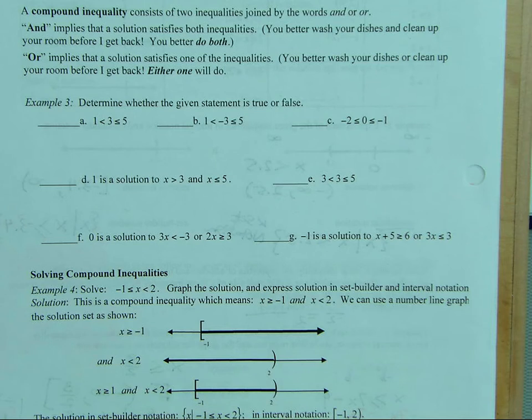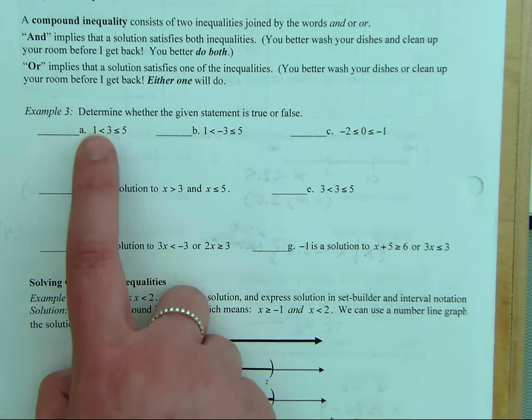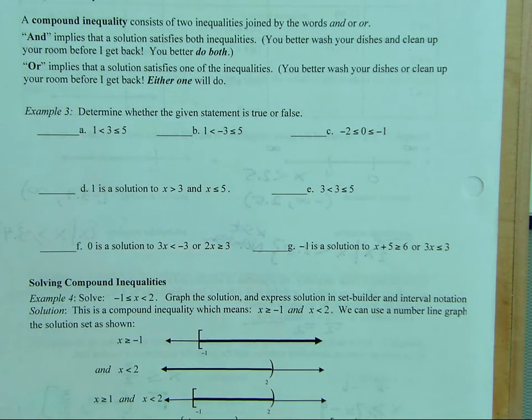All right, so hopefully you've tried that problem B. Now let's look at compound inequalities. A compound inequality consists of two inequalities joined by the word "and" or "or". And this is really the most important part of the whole thing with compound inequalities. I think about it like this.